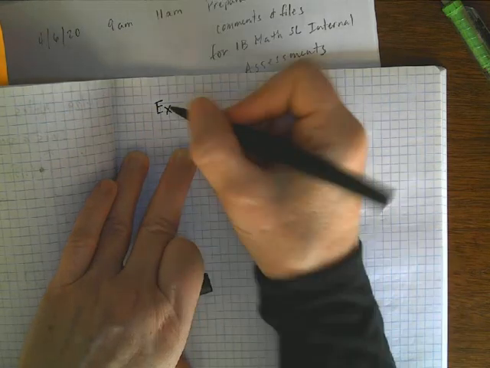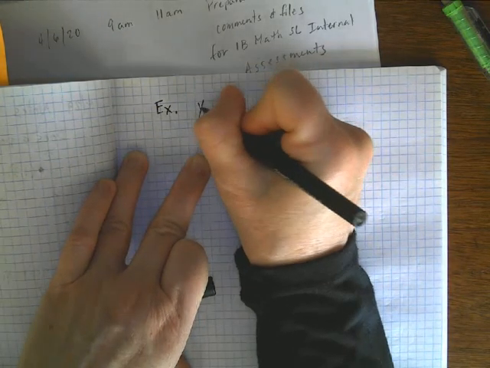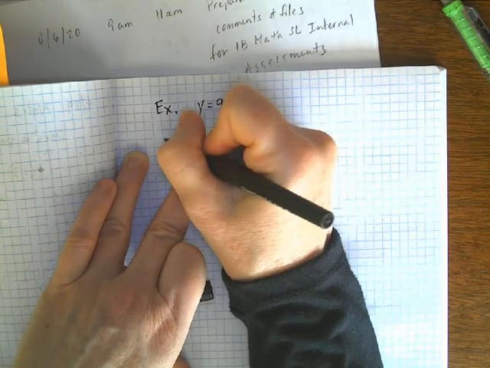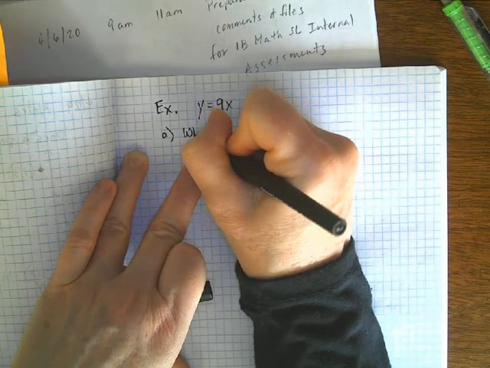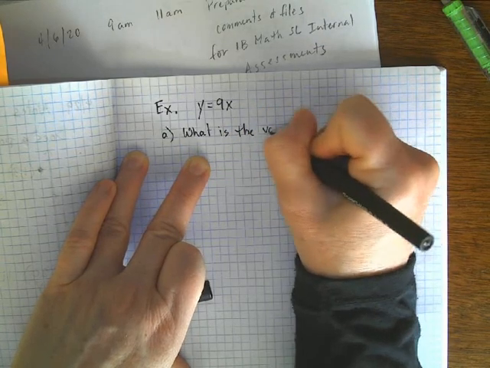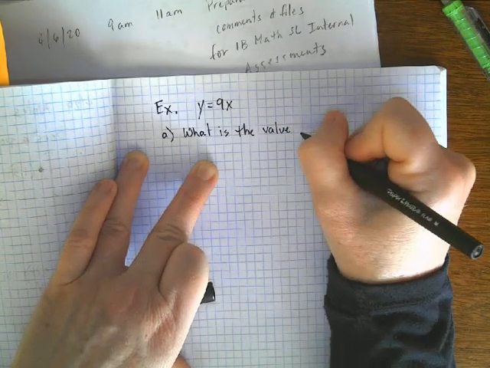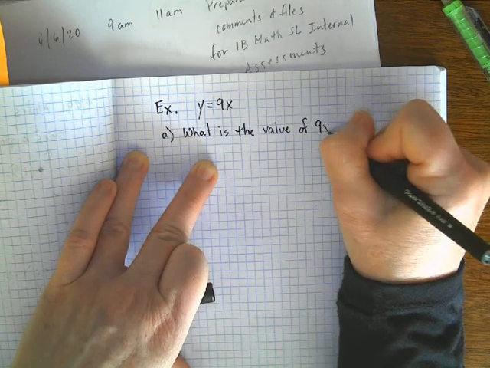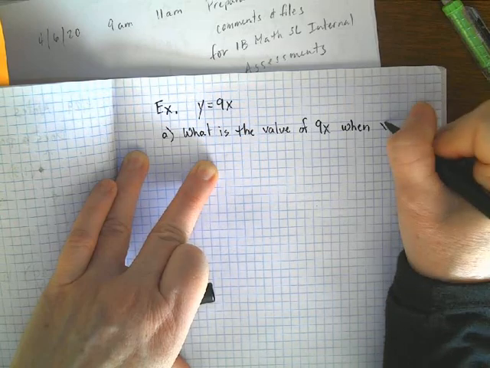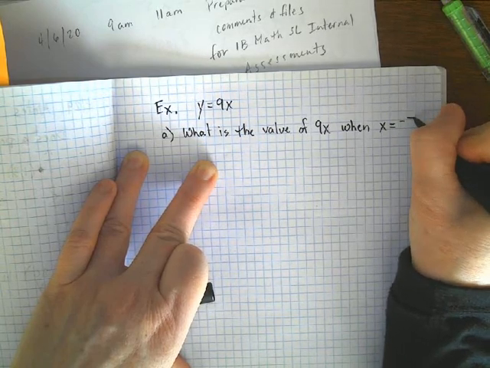It says, my first problem says y equals 9x. So question A, it asks, what is the value of 9x when x equals -7?